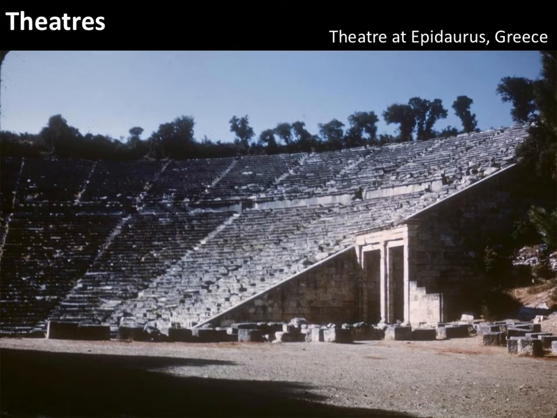And yes, while they're built into a hillside, usually there was some kind of man-made structure built into them too to form all of that seating. And I include this image so you have a sense of how steep this is. Everybody's got a perfect sight line down into the orchestra.